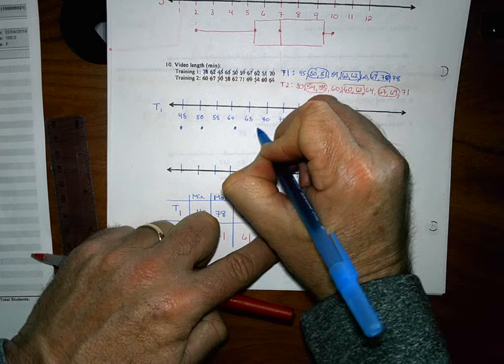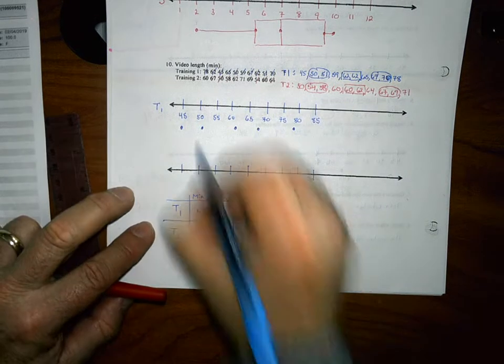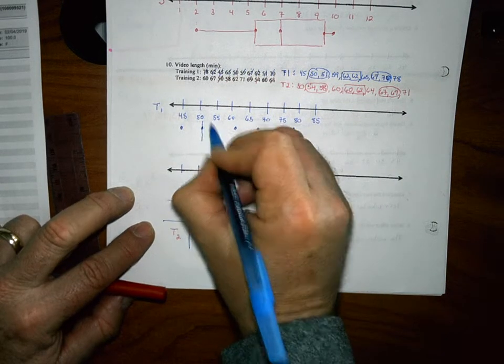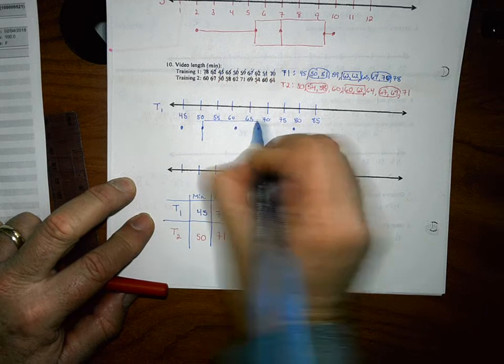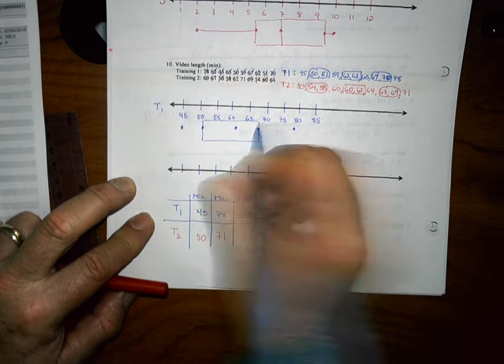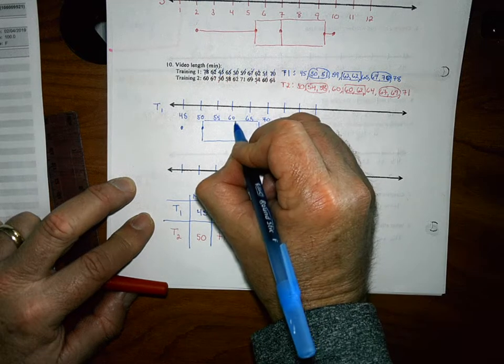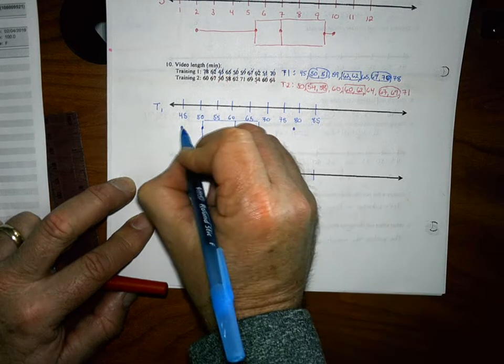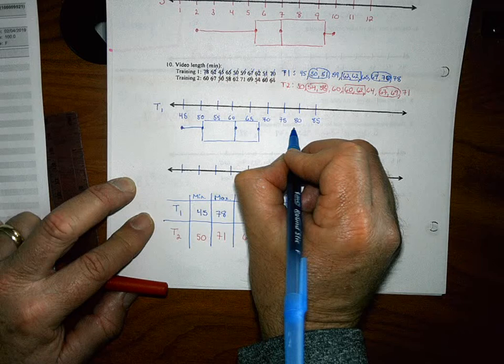Okay, so to make my box and whisker, the box is always Q1 to Q3, which would be these. It's always the second and the fourth dot. You draw a vertical line through the median, and then you connect the minimum to the box and the maximum to the box for your whisker.